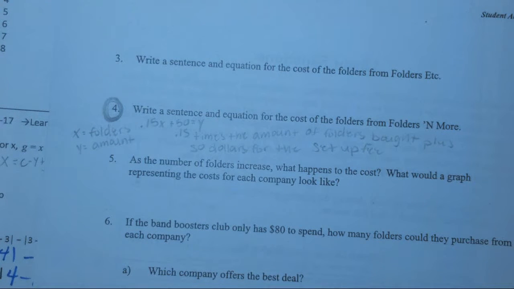I wrote 0.15x plus 50 equals y, where x equals the amount of folders and y equals the cost of the folders from Folders and More. And I said 0.15 times the amount of folders bought plus $50 for the setup fee.